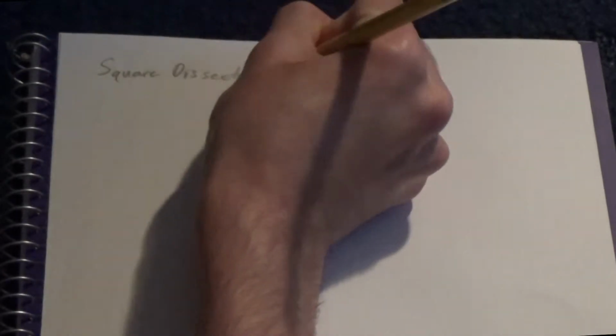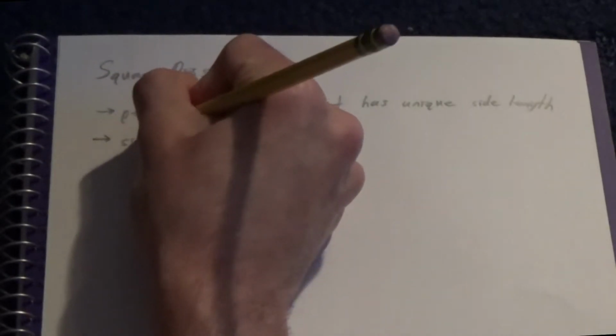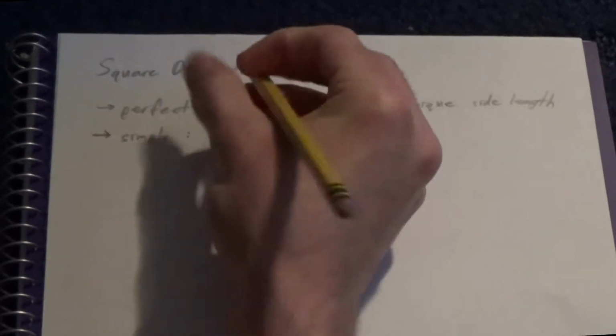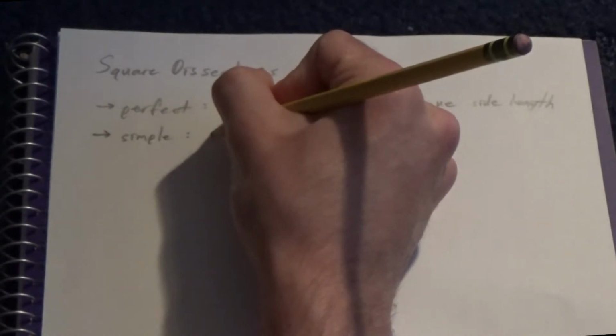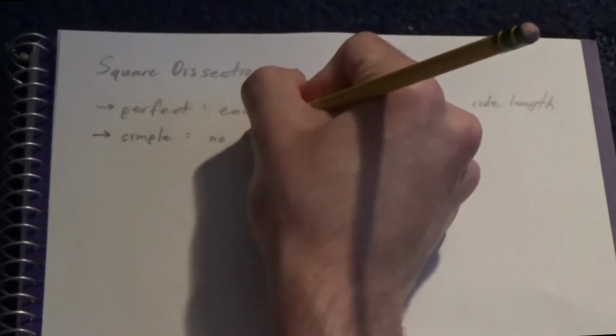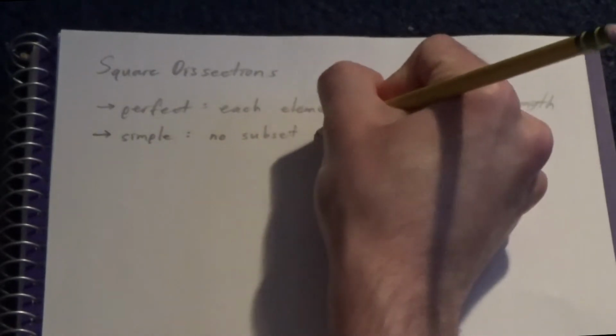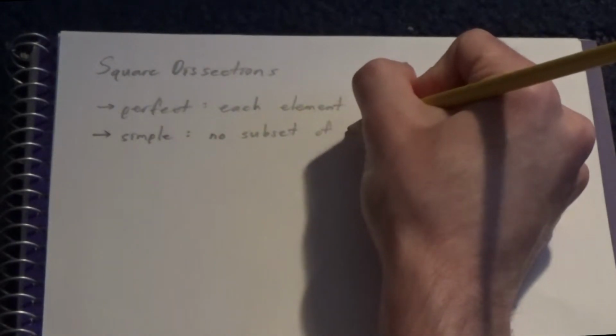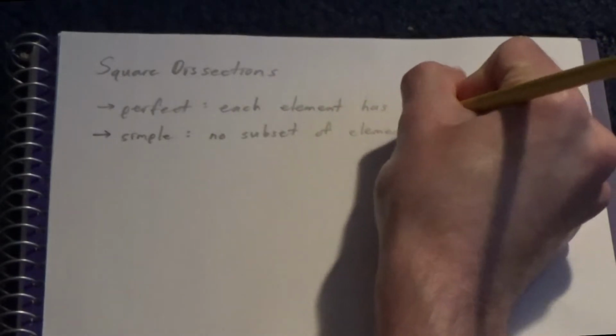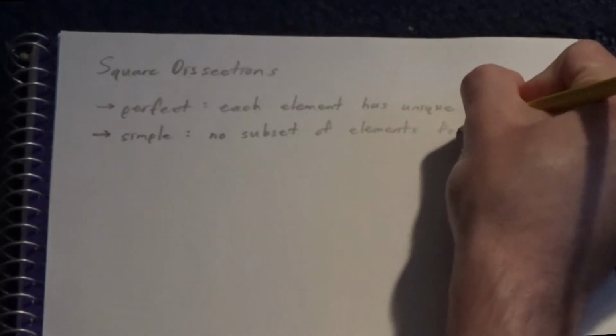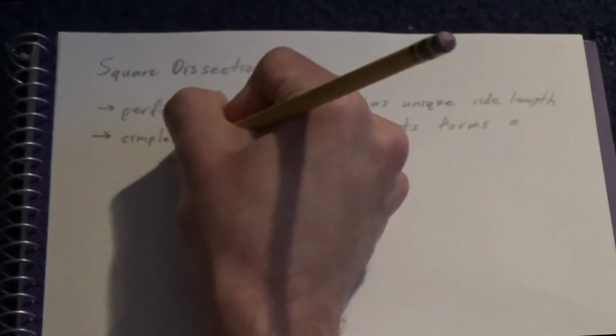So a dissection is called perfect if each of the component squares is of different side length. So let me write that. And it is called simple. We can call a dissection simple if no subset of component squares, or elements, forms a complete rectangle.